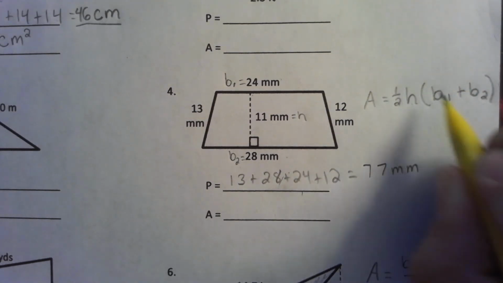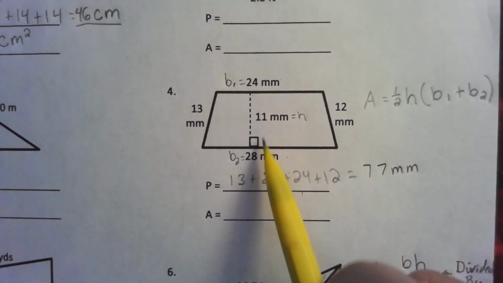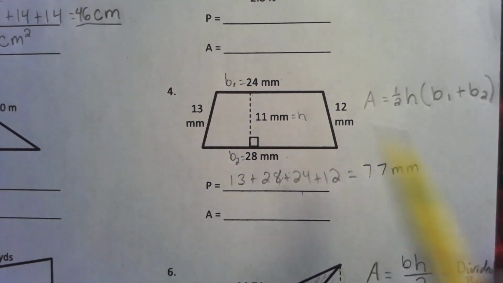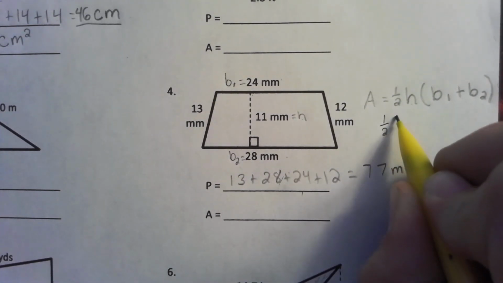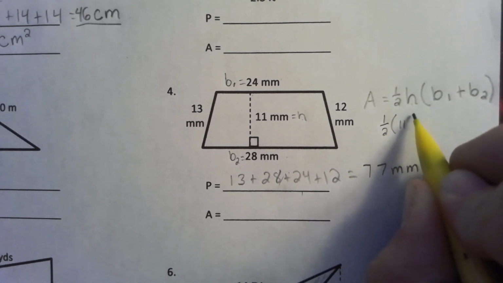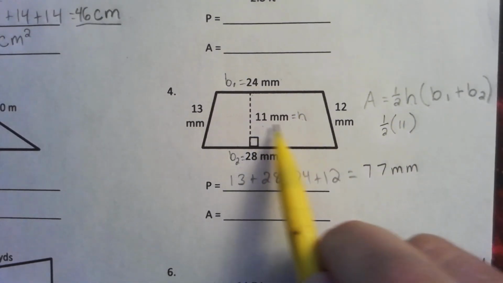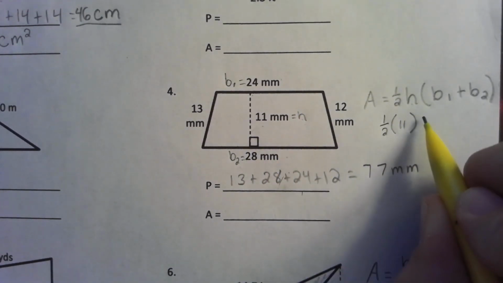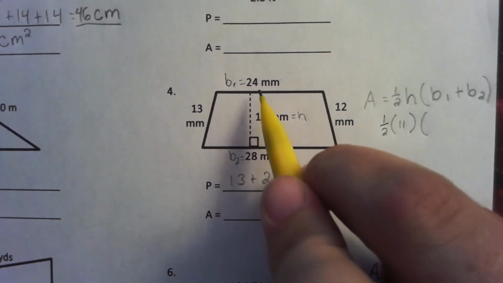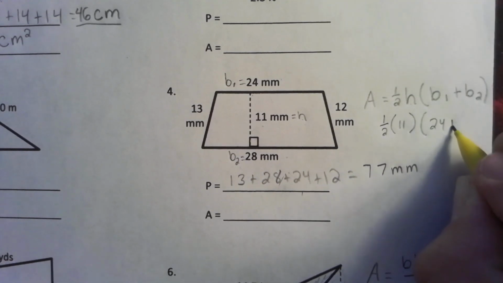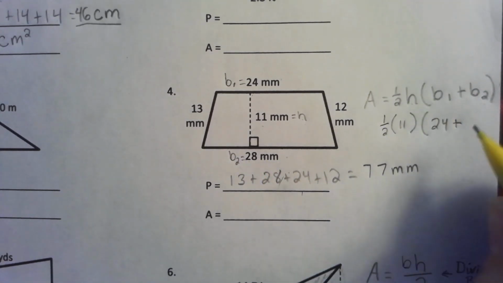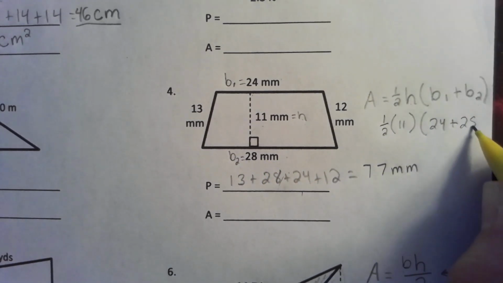So let's rewrite our formula now that we've identified both of our bases and our height. It's going to be 1/2 times 11, because that is our height right here, times base 1, which is 24, plus 28, which is base 2 at the bottom.